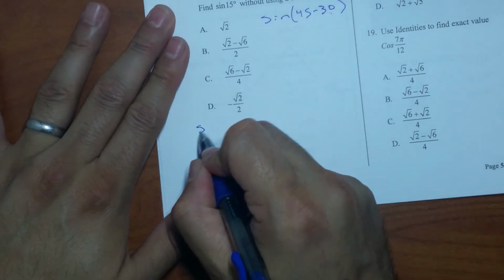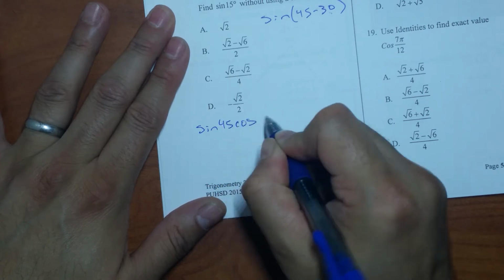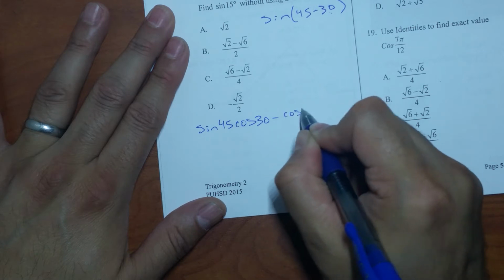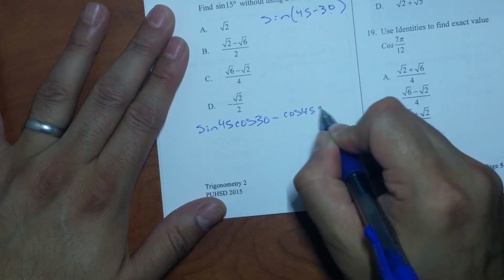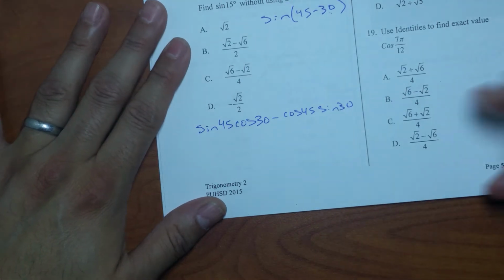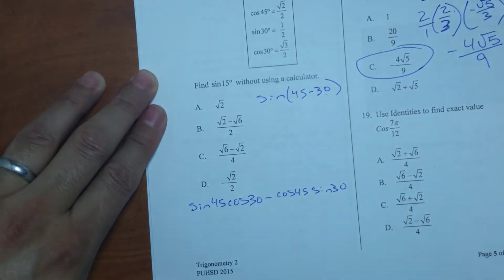So sine 45 cosine 30 minus cosine 45 sine 30. We get this information from right here. It's also on the unit circle.